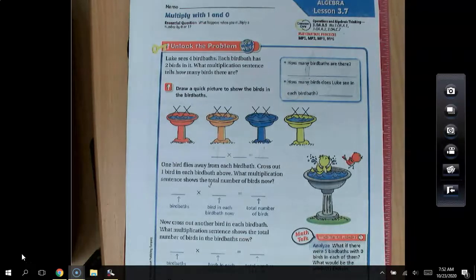Before I begin this lesson, you need to have your Math Chapter 3 book with you and a pencil. So go ahead and pause the video and go get your Math Chapter 3 book and a pencil.